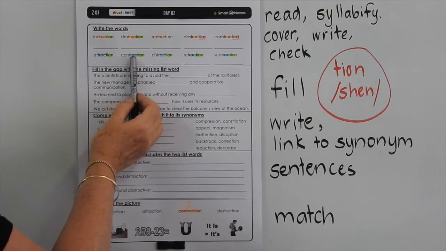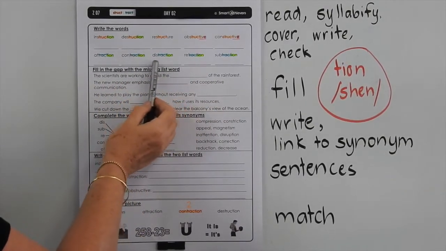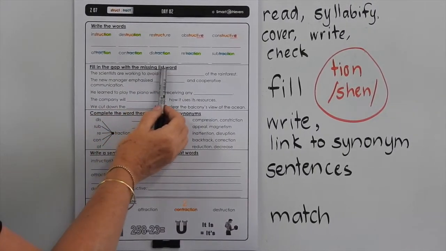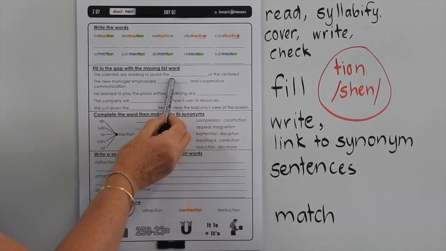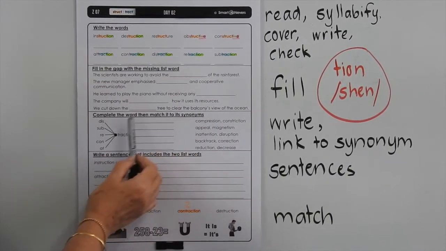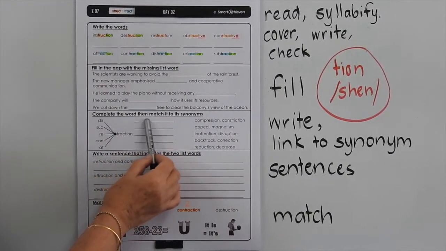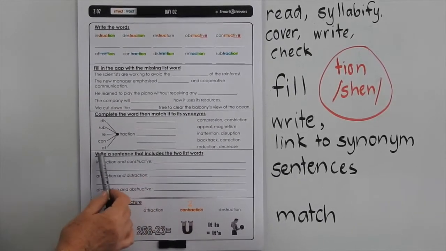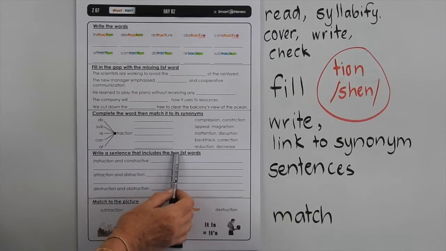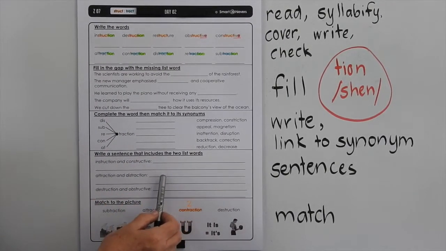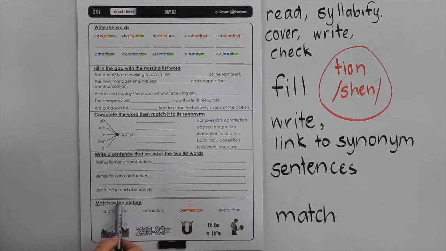Go through and highlight anything else you can see in those words, but that should make it a bit easier for you. Fill in the gap with the missing list word. You write those in here. Complete the word, then match to its synonyms. So write the word on the line and then do a link to its synonyms. Write a sentence that includes two list words. So we've given you two words to write in each of those sentences. Down the bottom, match to the picture.